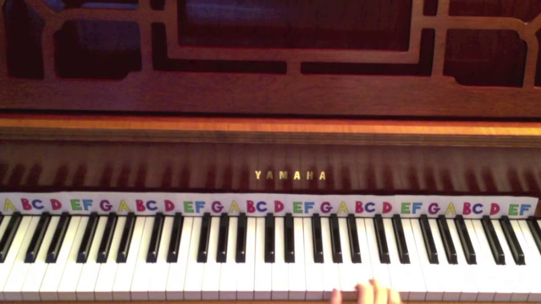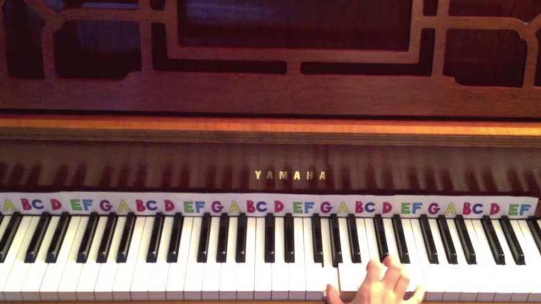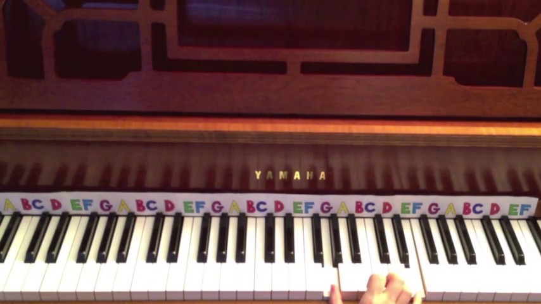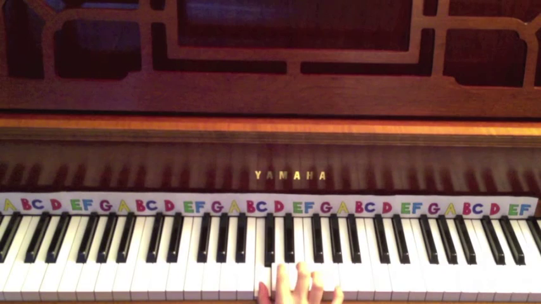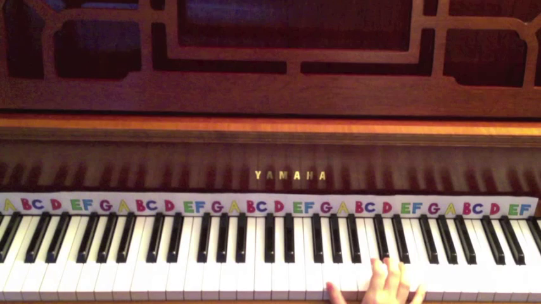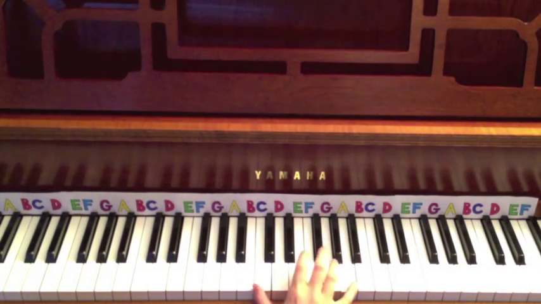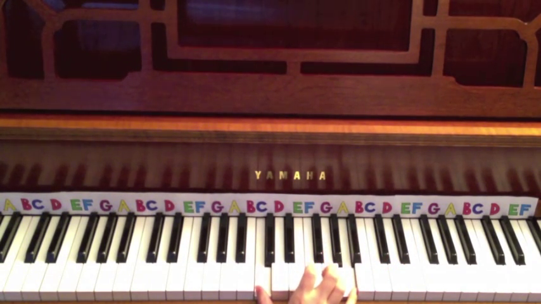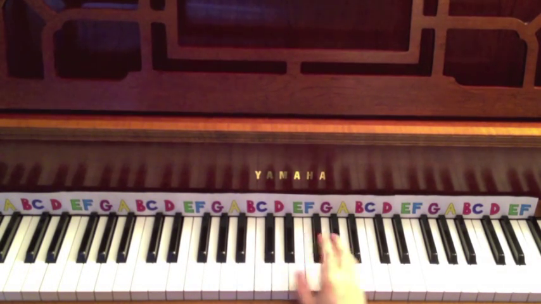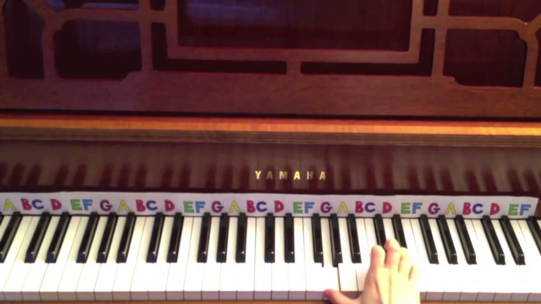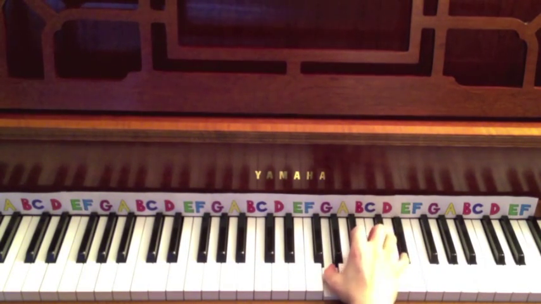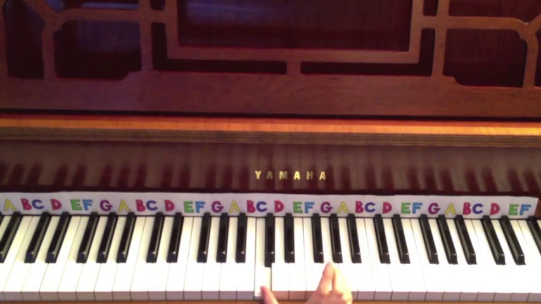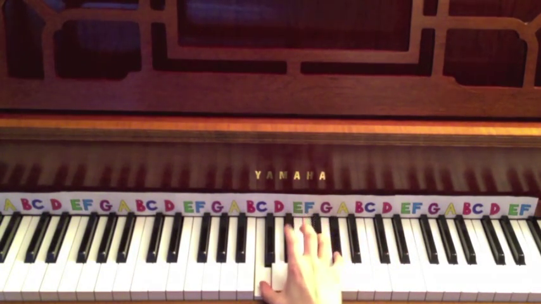Now how about a major sixth up from G? 1, 2, 3, 4, 5, 6. It's E. And then a major sixth up from C is 1, 2, 3, 4, 5, 6, A. So we have major sixth and major sixth. How about some intervals that are not in the scale, like a minor sixth up from G? G to E flat would be a minor sixth. And then from C, it would be C to A flat.